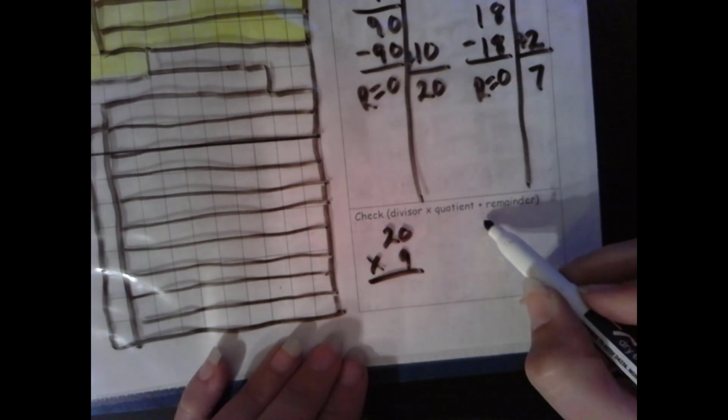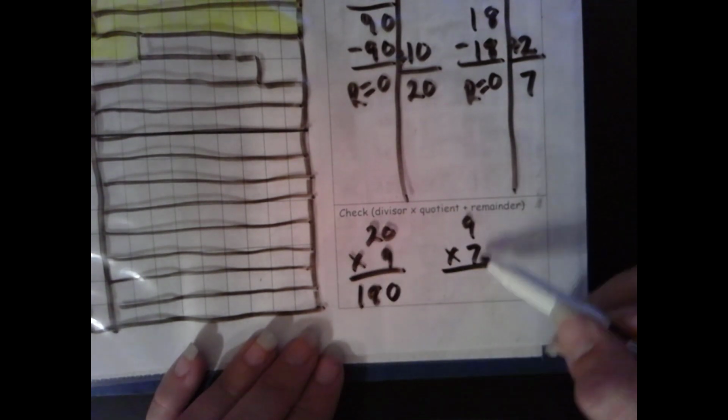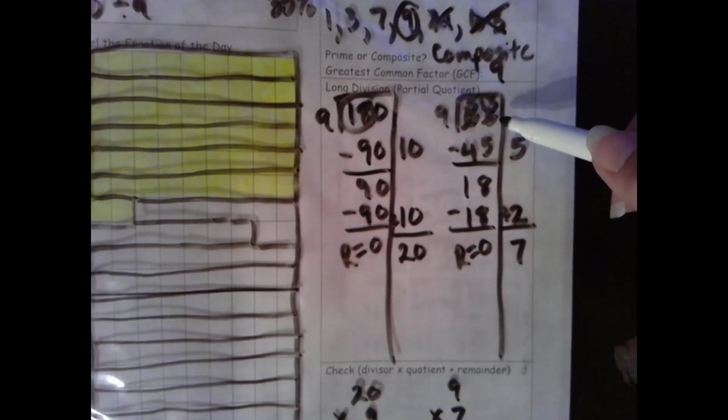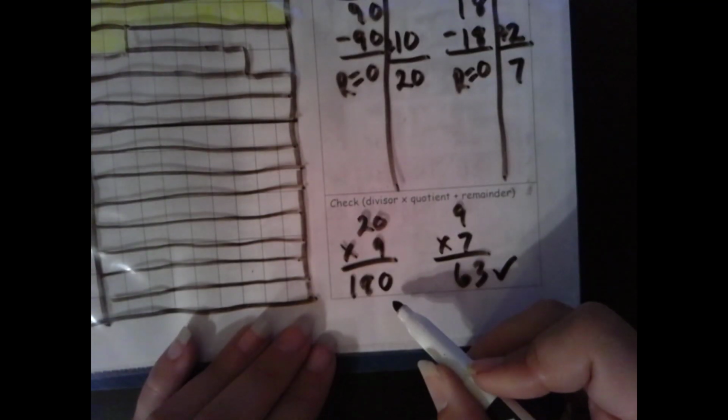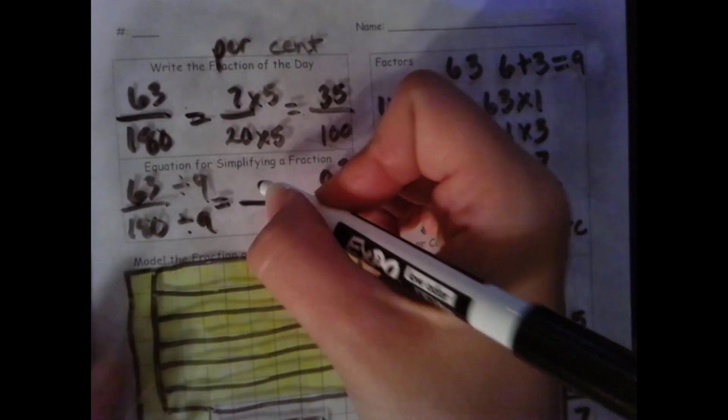Let's go ahead and check. Divisor times quotient plus remainder. Since our remainder is 0 for both, and the identity property of addition says when you add 0 it stays the same, we don't need to actually add it. 9 times 0 is 0. 9 groups of 2 is 18. 7 times 9 is 63. 63, that matches my original dividend, but 50 and 13 is also 63. 180, that matches our dividend up here. So our numerator is definitely 7, and our denominator is definitely 20.